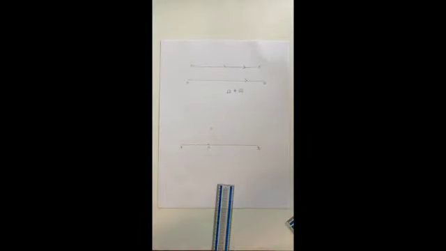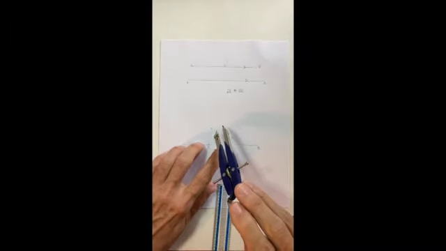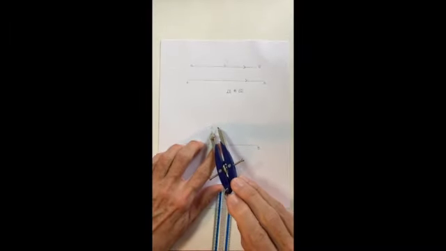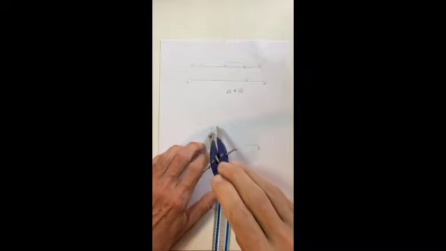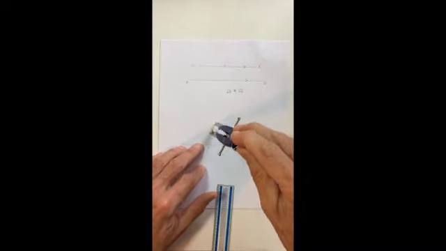And now we are going to copy that arc by placing it at point C. And we sweep an arc.